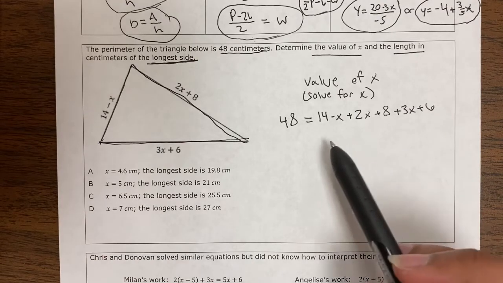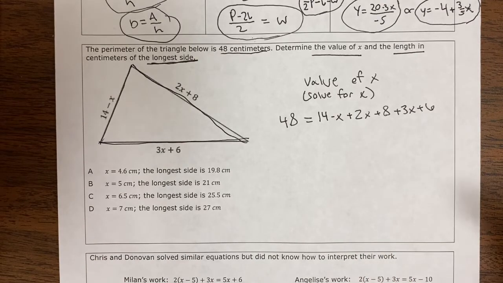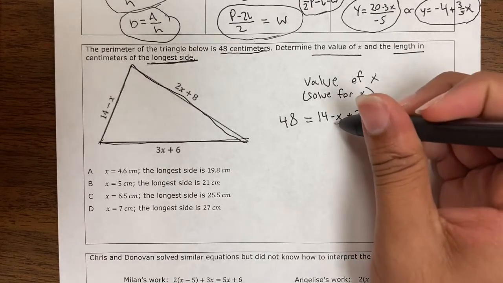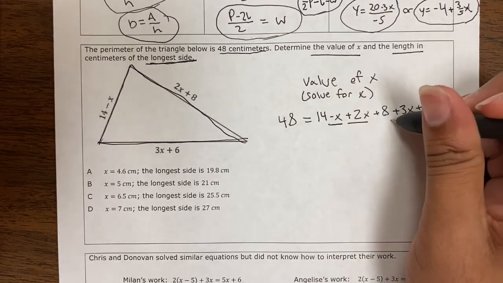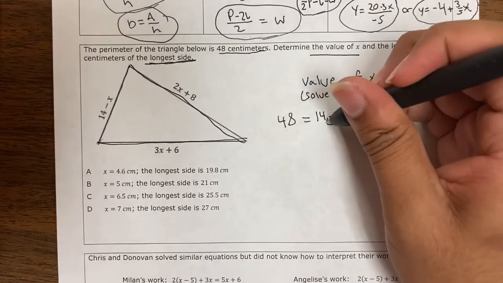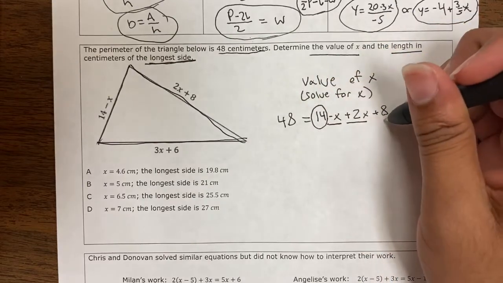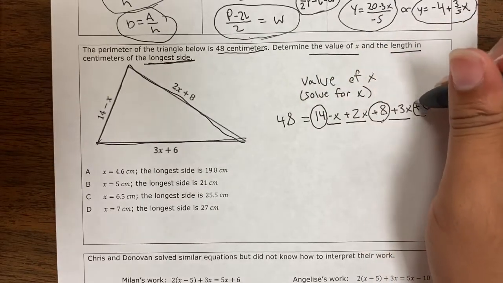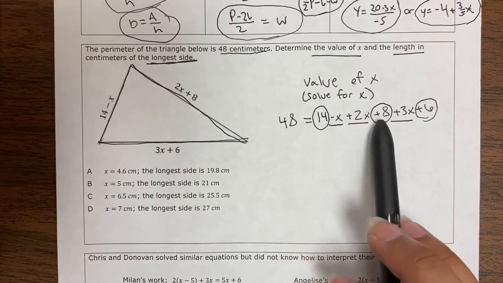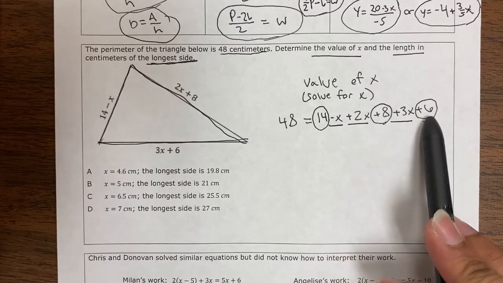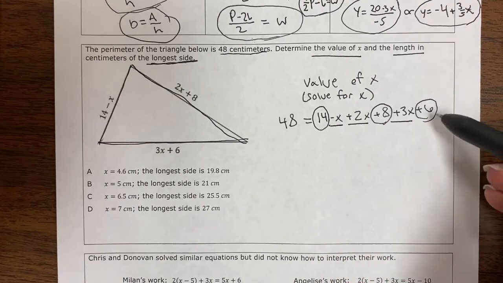So now I want to combine like terms. So I'm going to combine all of the terms with x, and I'm going to combine all of the constants together. So I'm going to add 14, positive 8, and a positive 6 together, which is going to give me 28.